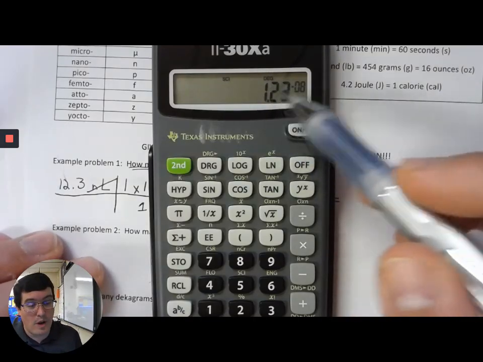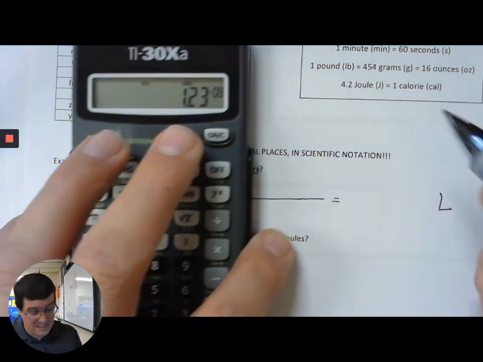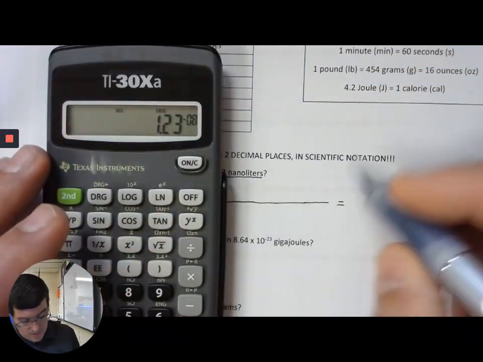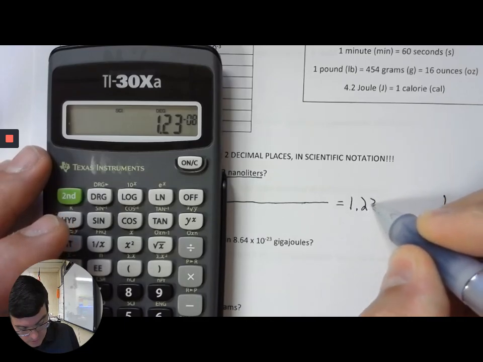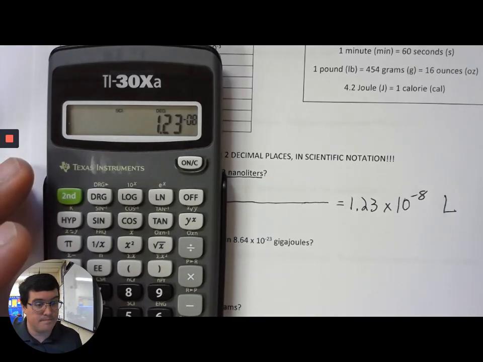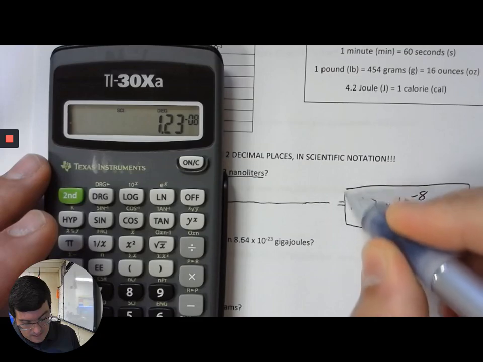Now I got to be careful when I write this onto my page here. I can't write it like this. I have to write it in the original scientific notation like this, which is 1.23 times 10 to the negative 8. And that's the answer. I can now plug that in as my answer.